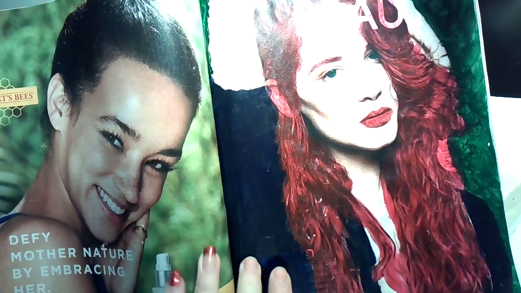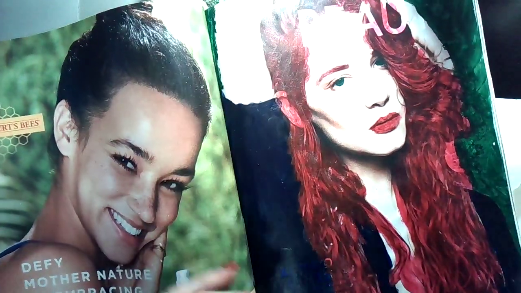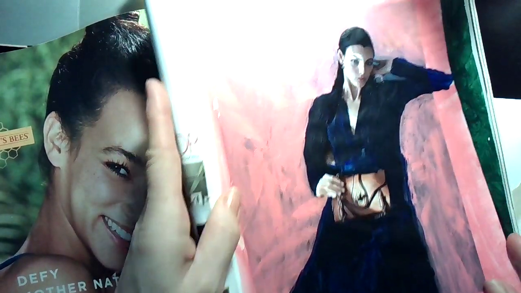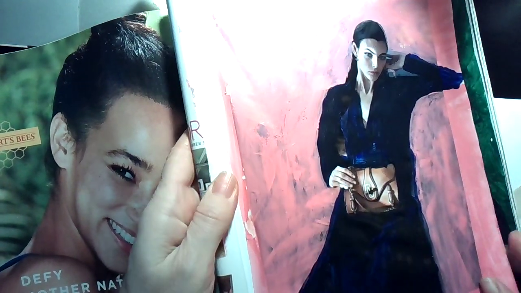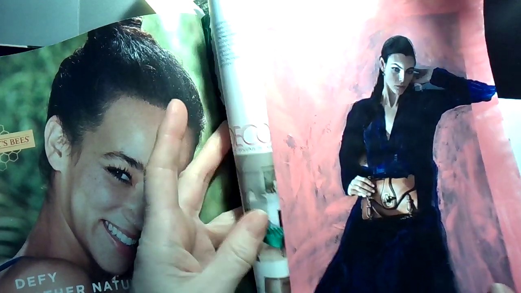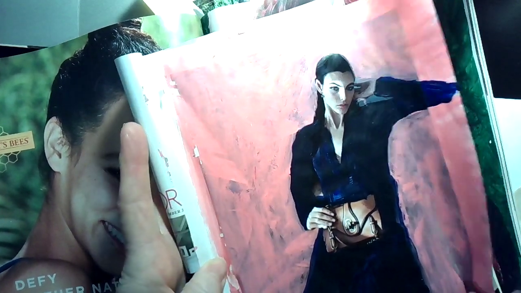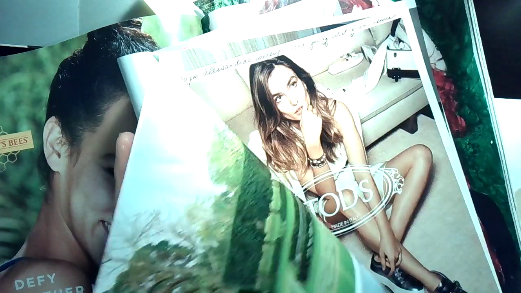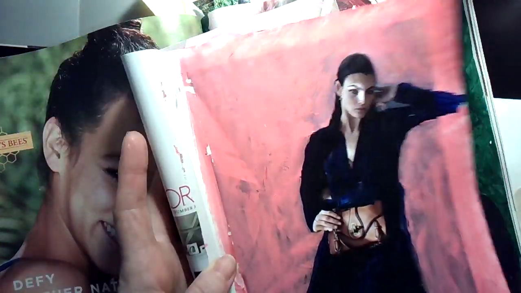Here's another image I've started, and I feel like this background also needs some more coverage because the paper ripped. It got stuck to this side of the magazine. We're going to be tearing out these images, and then we're going to have them as part of our artwork for this project.